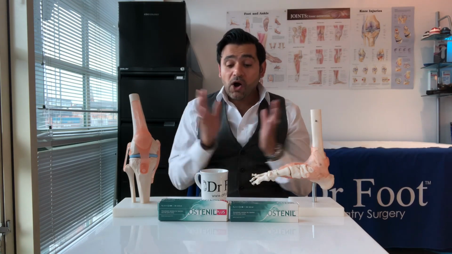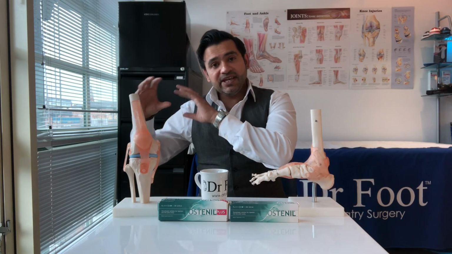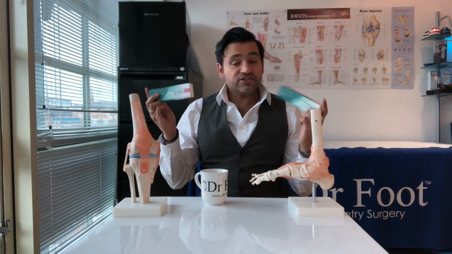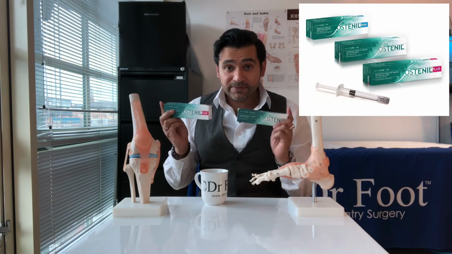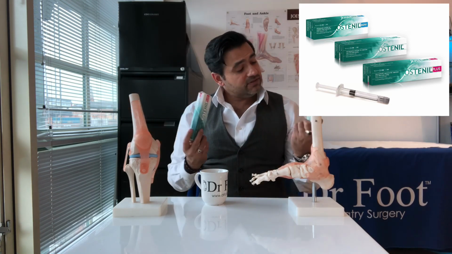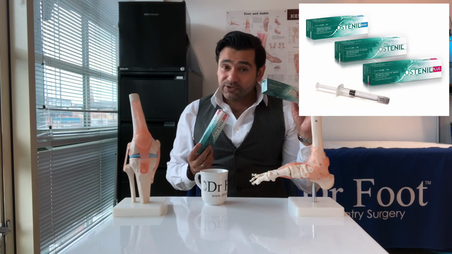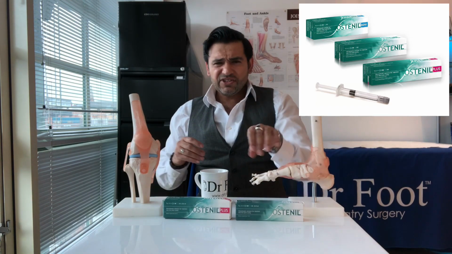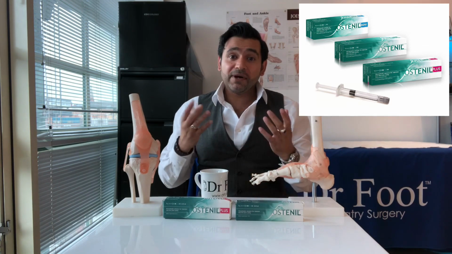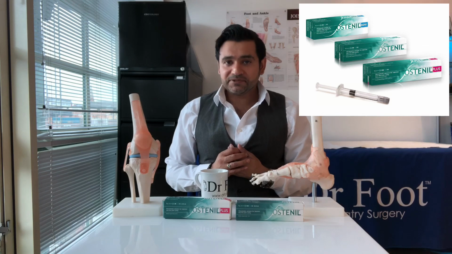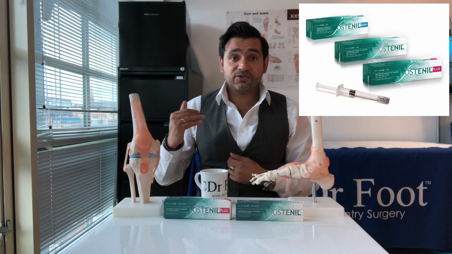So apart from the rehab and the orthotics, I also do hyaluronic acid injections into the joint. I use Ostenil Plus for knees, Ostenil for ankle joints, and there's another Ostenil Mini for the big toe, which is an injection I don't enjoy doing because it's so difficult, but I do it. So what happens after I inject hyaluronic acid into a joint?